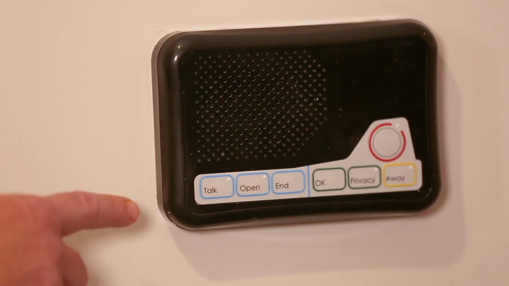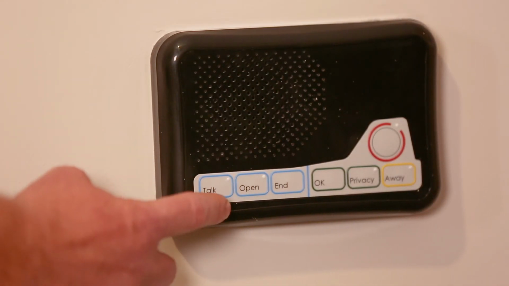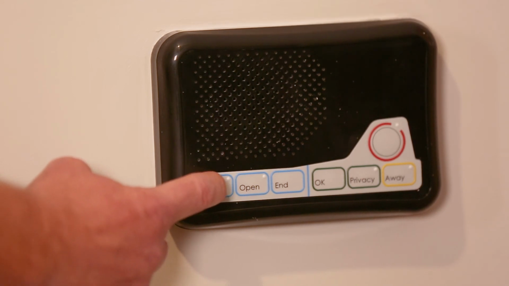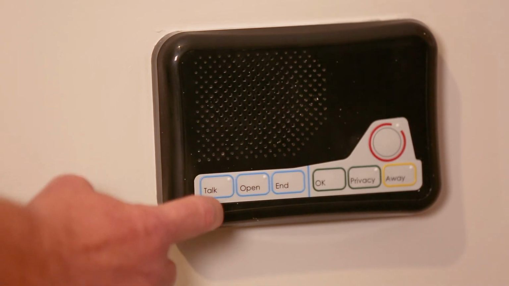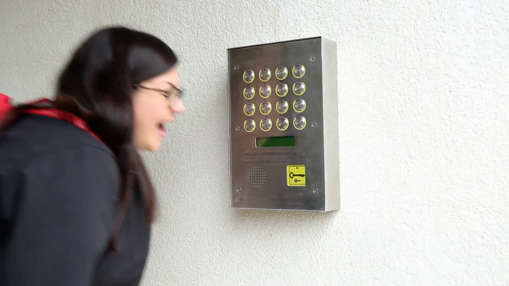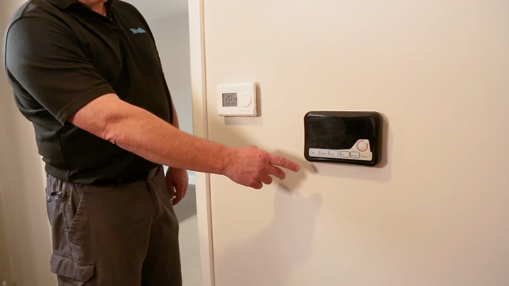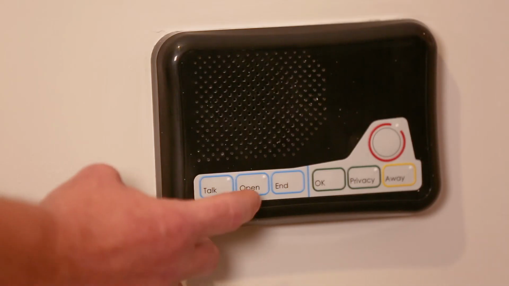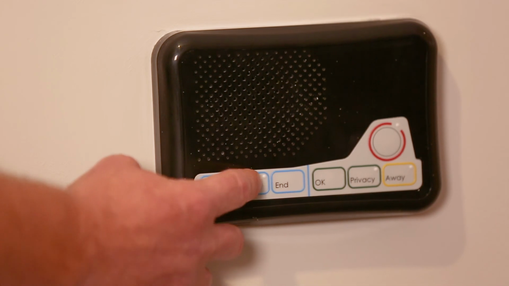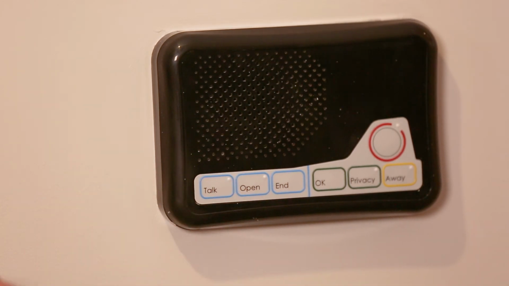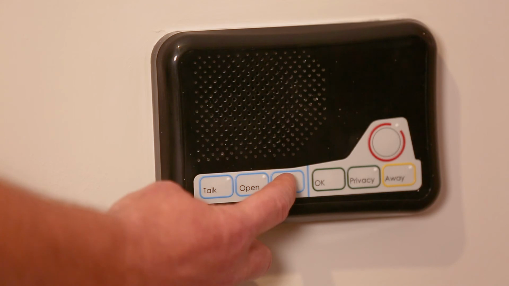If a visitor calls your flat from an intercom at the main entrance door, this call monitor will buzz. Answer the call by pressing and holding the talk button whilst you speak to the visitor. You must release the talk button for the visitor to speak back. If you want to open the main entrance door for the visitor, press open. Please do not open the door if you don't know the visitor. If somebody calls you and you don't want to speak to them, press end.